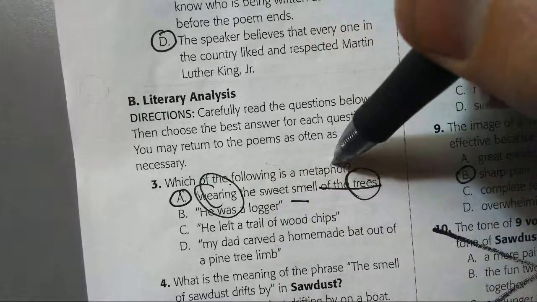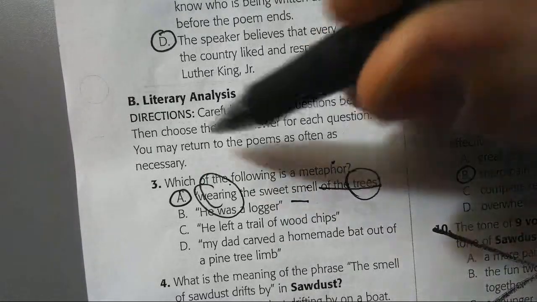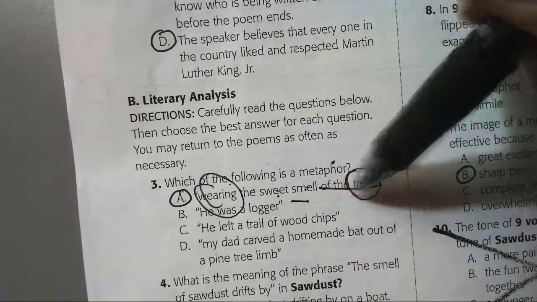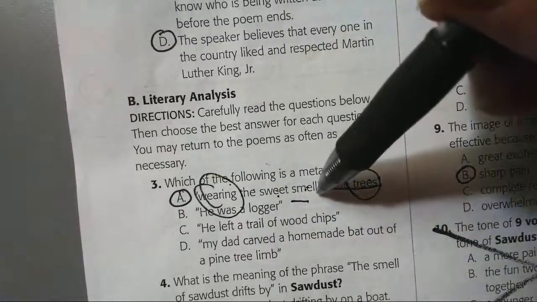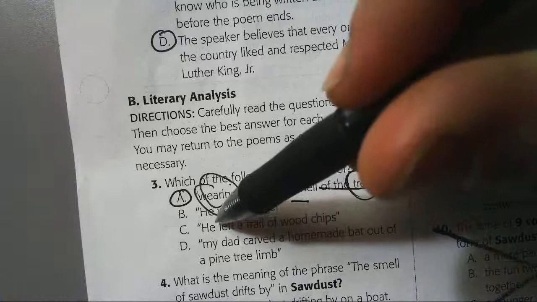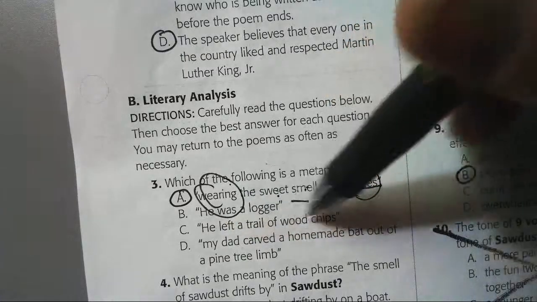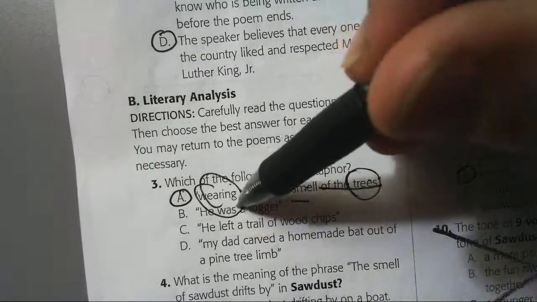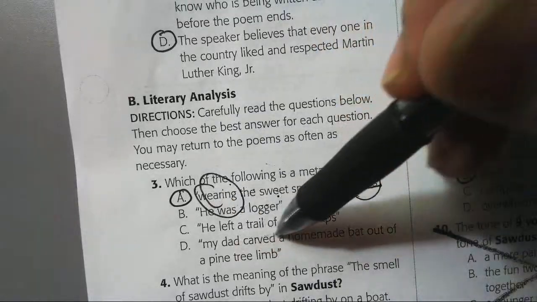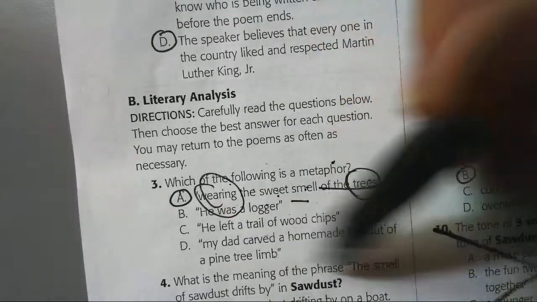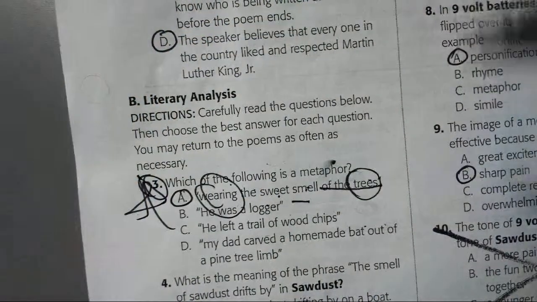Which of the following is a metaphor? Wearing the sweet smell of the trees. I mean, because it smells like pine. I've smelled somebody who smells like pine. Trail of wood chips. No, he really did that. He was a logger. No, he really was. My dad carved a homemade bat out of a pine tree limb. I'm going to tell you, everybody gets this one correct no matter what.